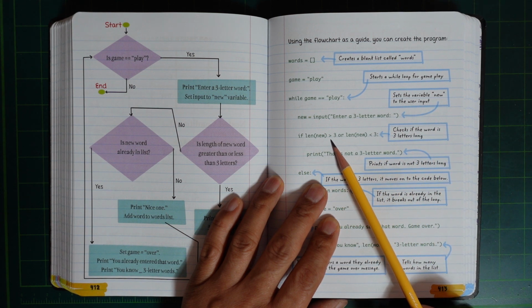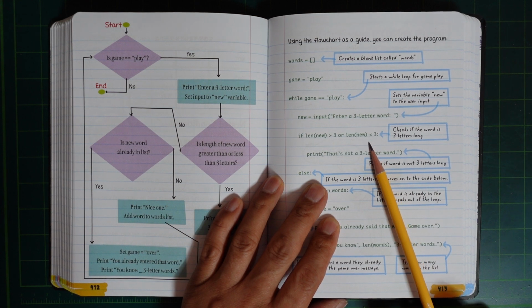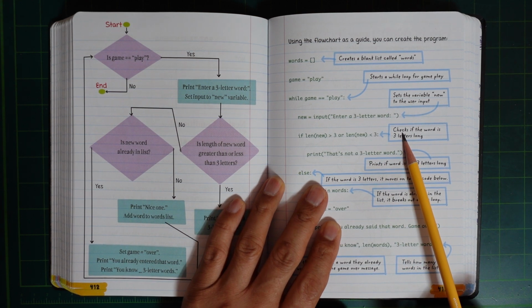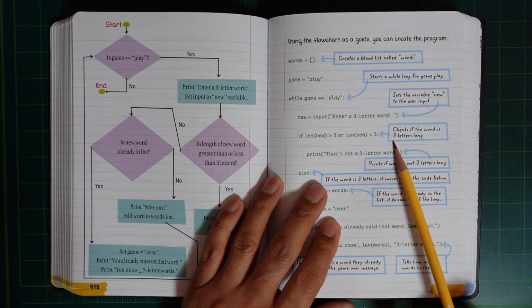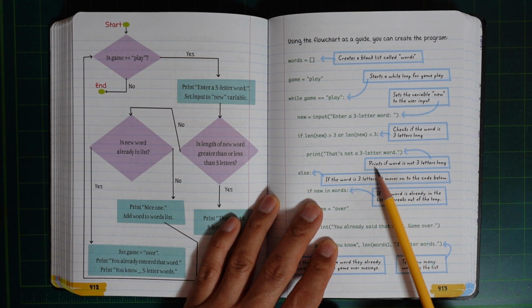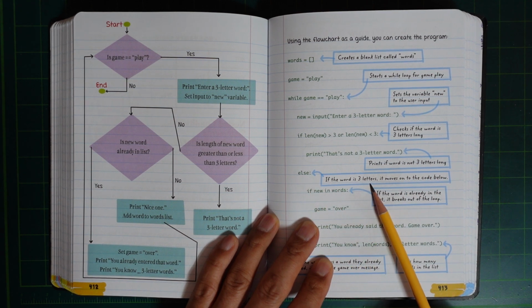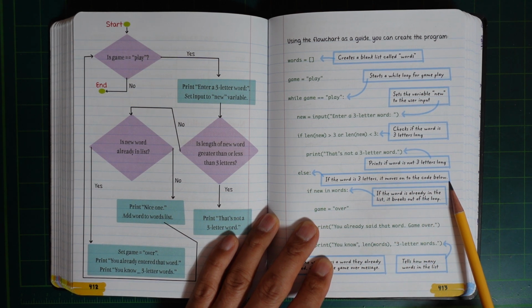If the length of new is bigger than 3 or the length of new is less than 3, this checks if the word is 3 letters long. Print that's not a 3-letter word. Else, if the word is 3 letters, it moves on to the second conditional below.